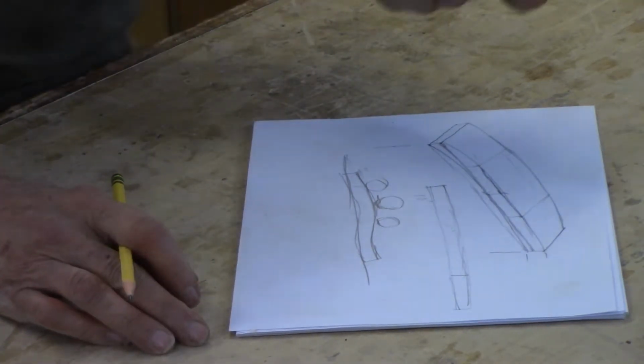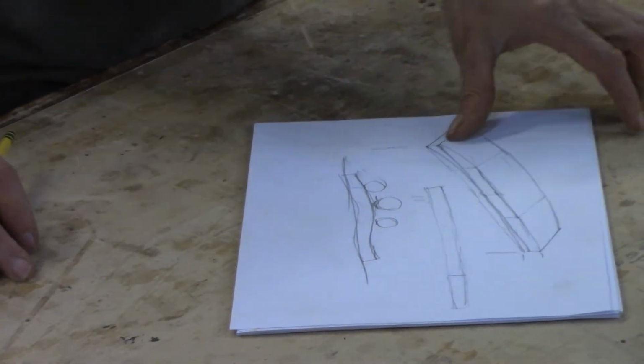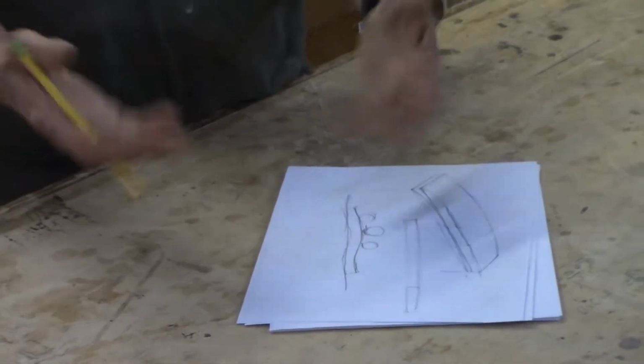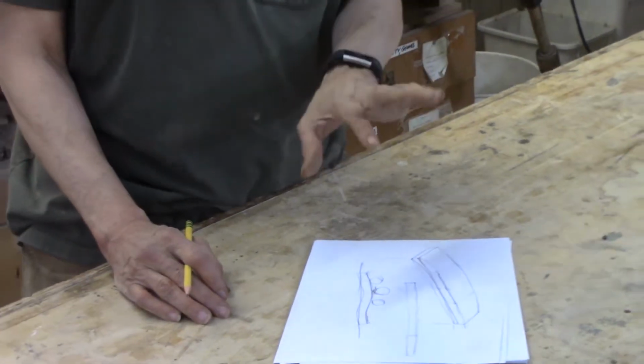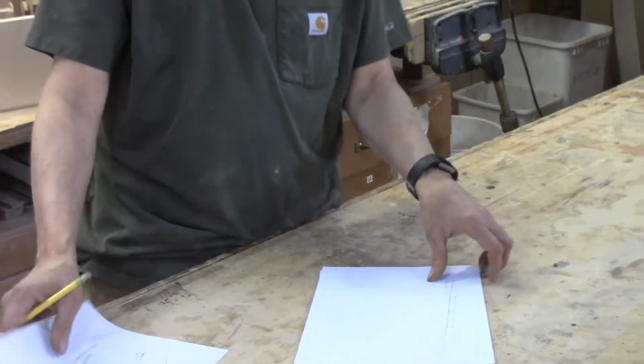So we want to talk a little bit more about the nomenclature of wood.